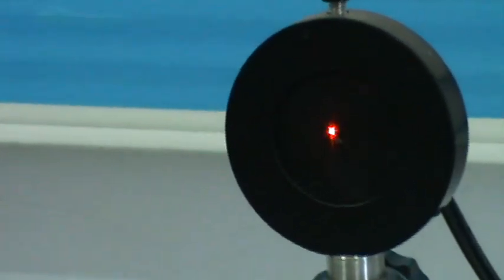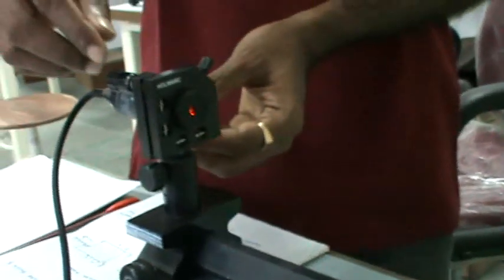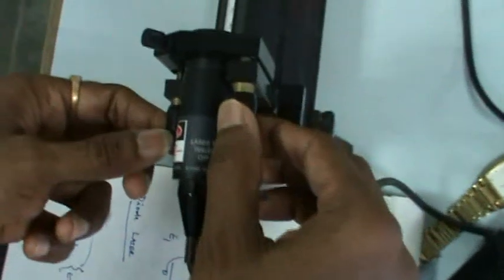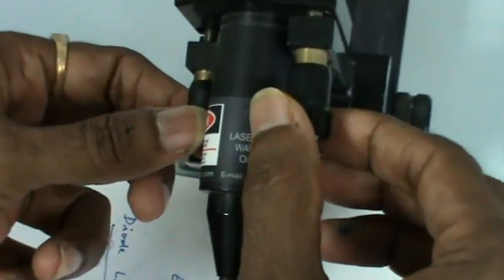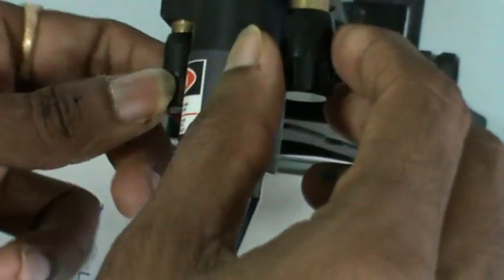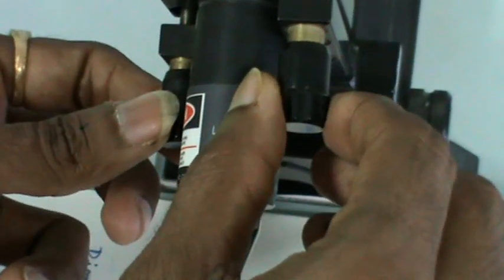Here, if you look, you have been provided two screws to adjust the position of this diode laser. Looking at the photo detector, you can see that by using these two screws it's possible for us to move the beam up, or along the Y direction or X direction. For example, lateral movement is there, you can go in this fashion also. So first you can try to make this laser beam fall exactly on the pinhole.